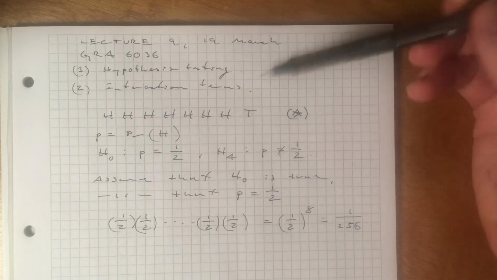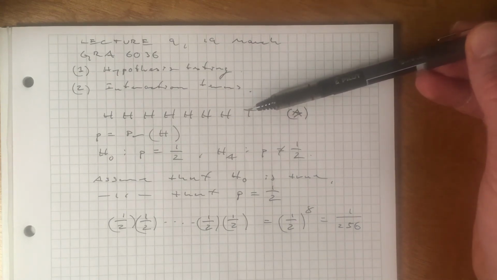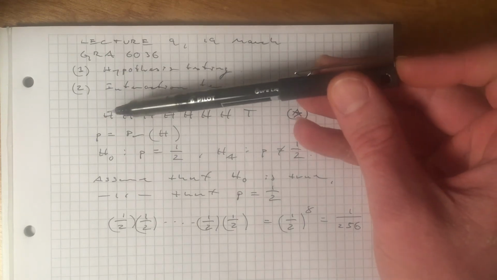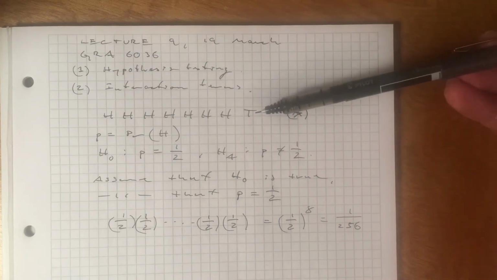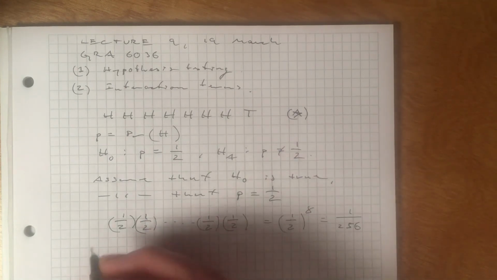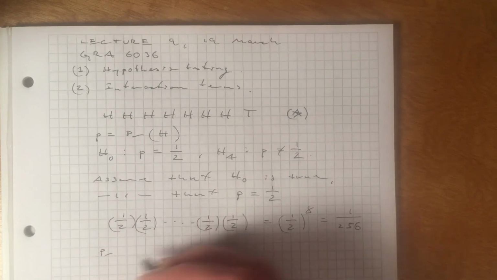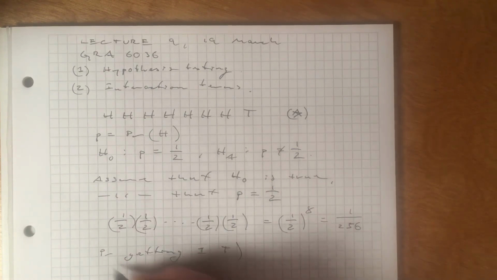But of course, you would feel the same about this coin whether the T is the last toss or the first one. The point is that just getting 7 heads and 1 tail makes you doubt that this null hypothesis can be true. So let's compute the probability of getting exactly 1 tail.